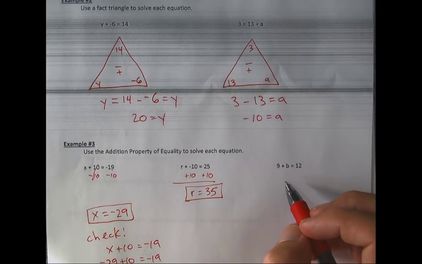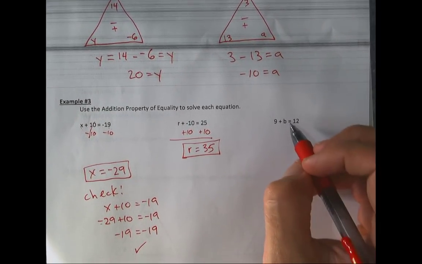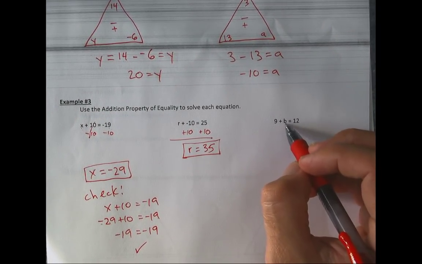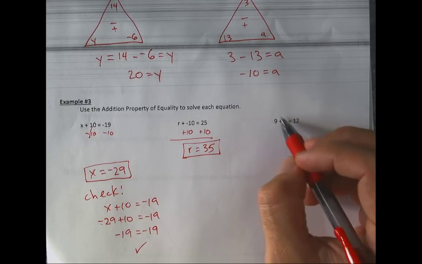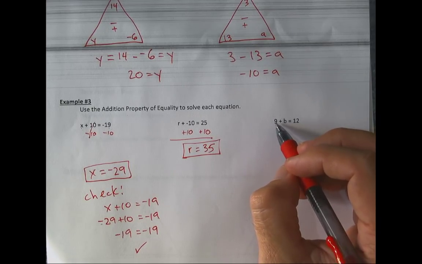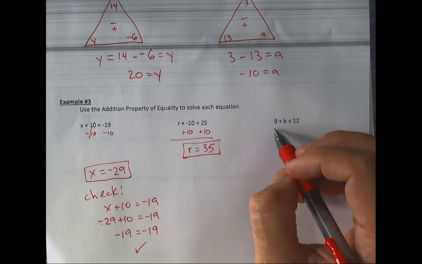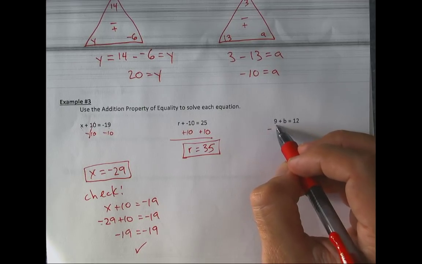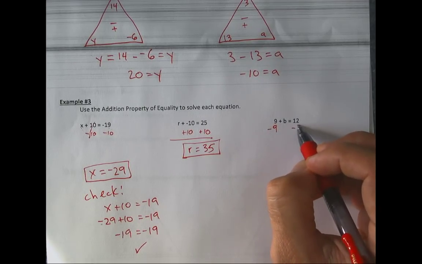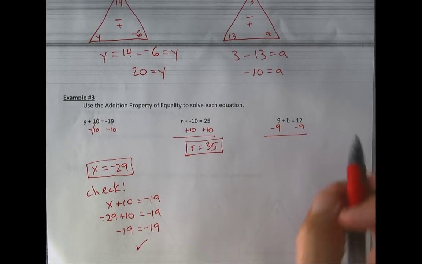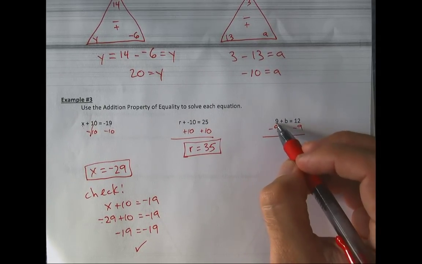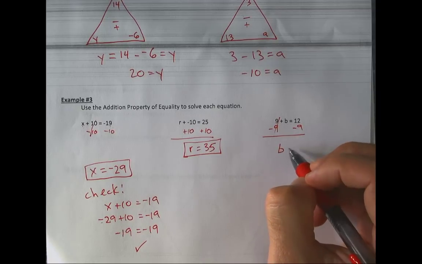And if I come over to the third equation over here, I want to get b by itself. So I want to get this 9 to a 0 so it disappears. So I can either add negative 9, you can always add the opposite and get it to 0, but adding negative 9, we've talked about, is the same as just minusing 9. So whichever way your brain works, we just got to get this to 0. So 9 minus 9 is 0, leaving me just b.